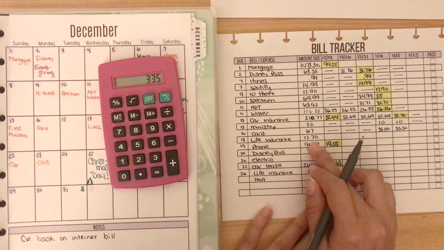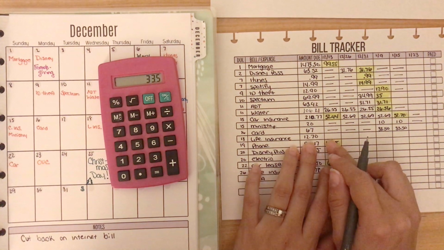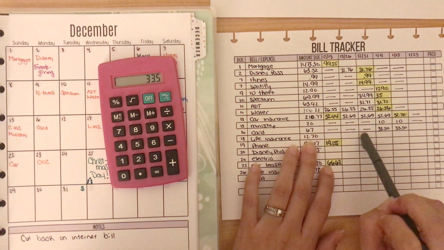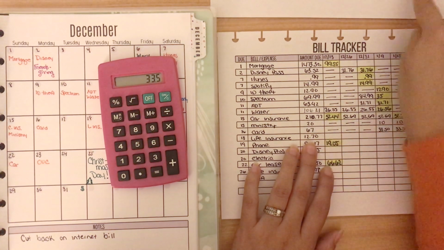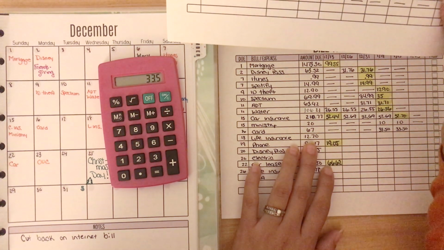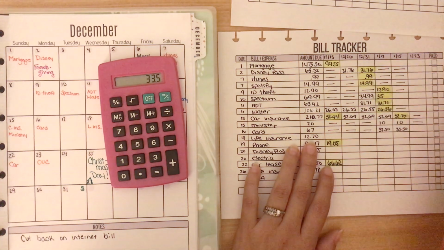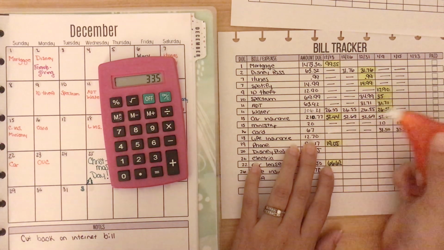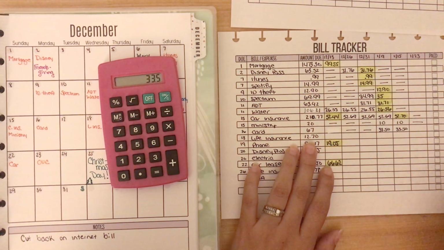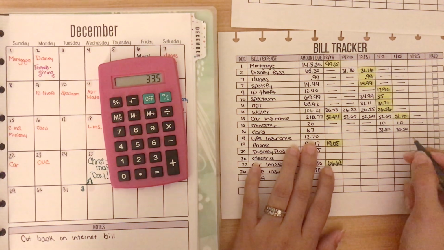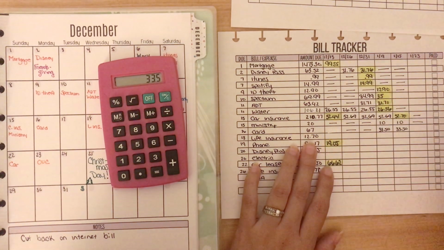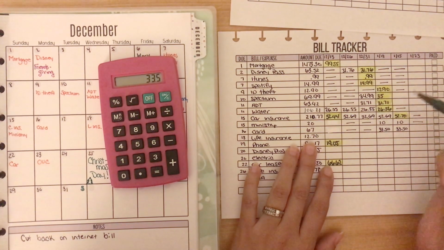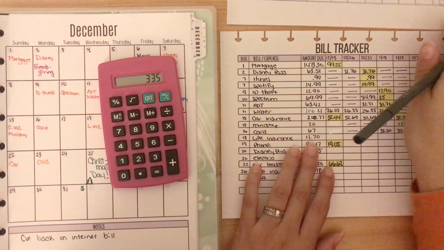$12.70, that's due on the 18th. This actually needs to be due for December. Oh, you know what? I just realized that I hadn't set aside for December. So let me do whiteout. And the same thing with the ministry one. Dear Lord. See, this is what happens when you budget.